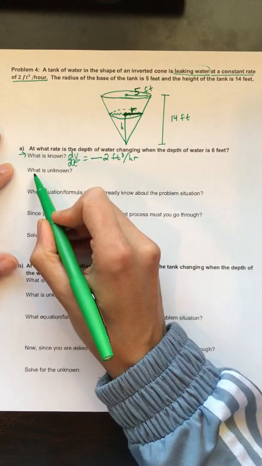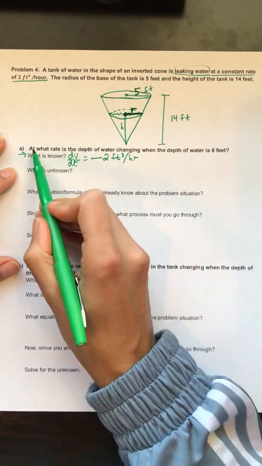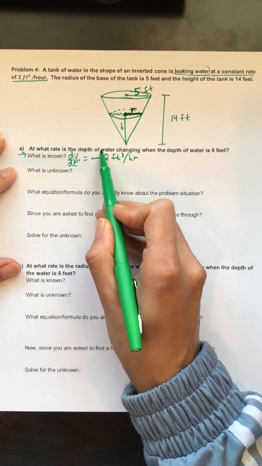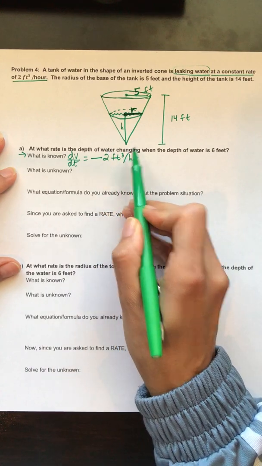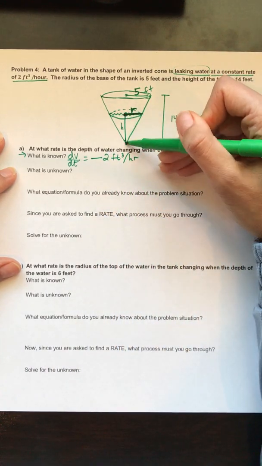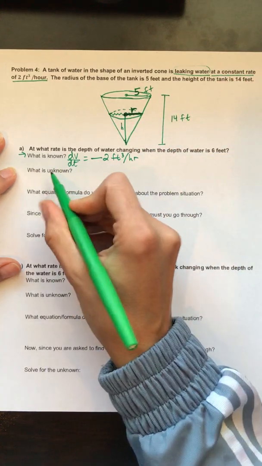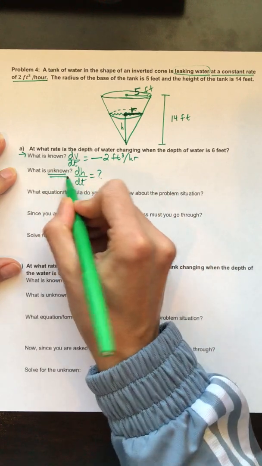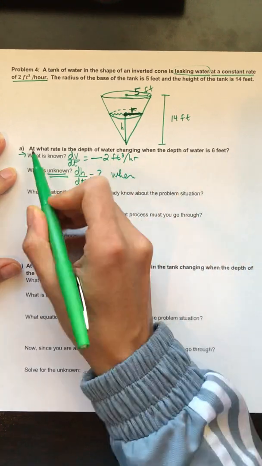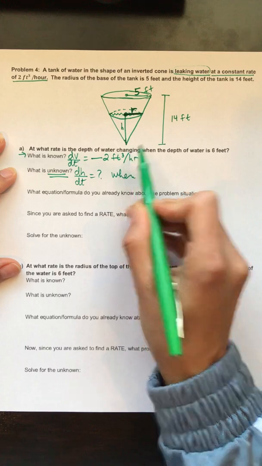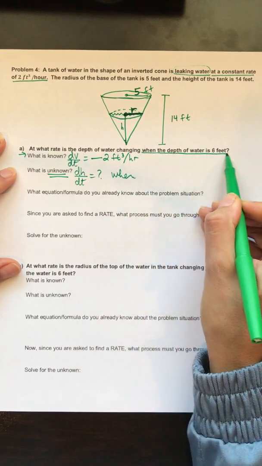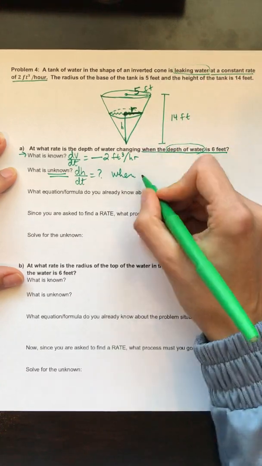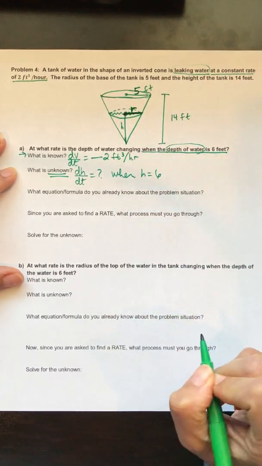All right, here's the question. At what rate is the depth of water changing? The depth of water is our h. It's the height of the water. So the unknown is dh over dt, question mark. Remember, we need a when with the unknown. So at what rate is the depth of water changing when the depth of the water is 6 feet? So depth of water we are defining as h. So when h equals 6.